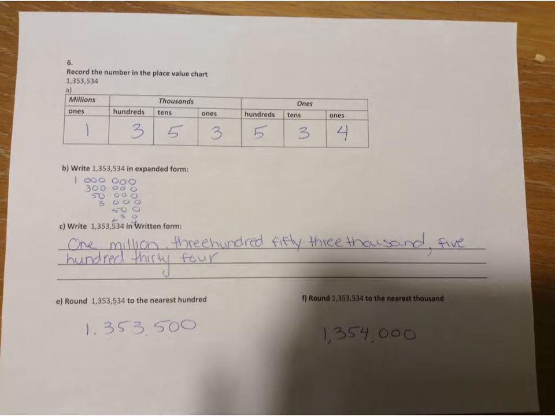Okay, in written form, 1,353,534. Rounding, we want to round to the nearest 100, so let's take a look. What is in the 100th digit? That's the 5. I look to the right of it, which is a 3. Does the 3 make it go up or stay the same? It stays the same. So I have 1,353,500.